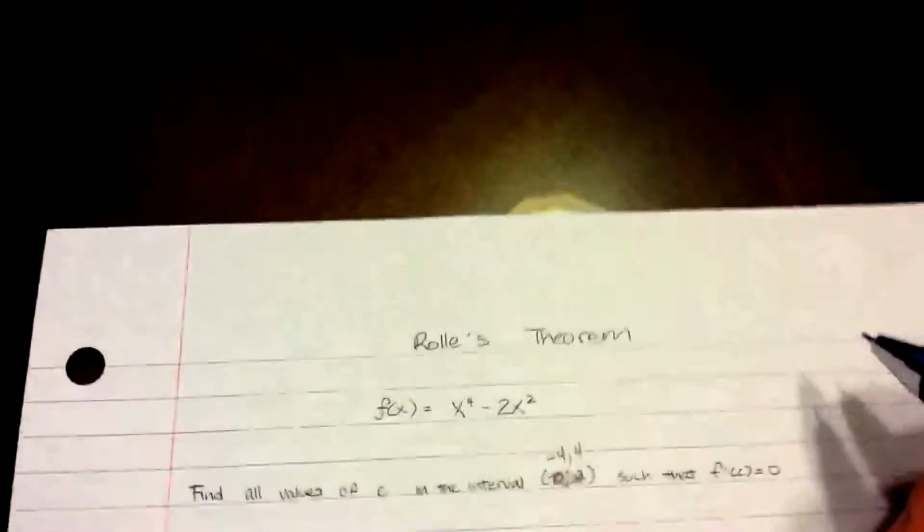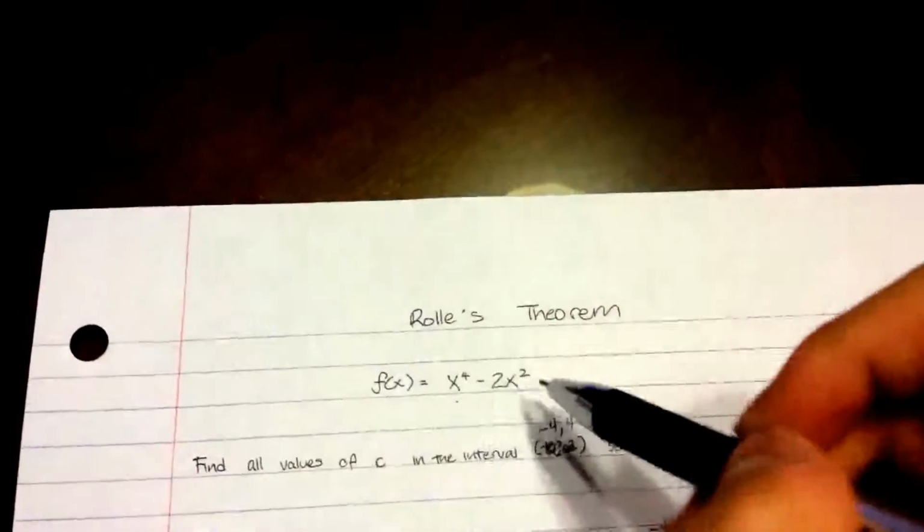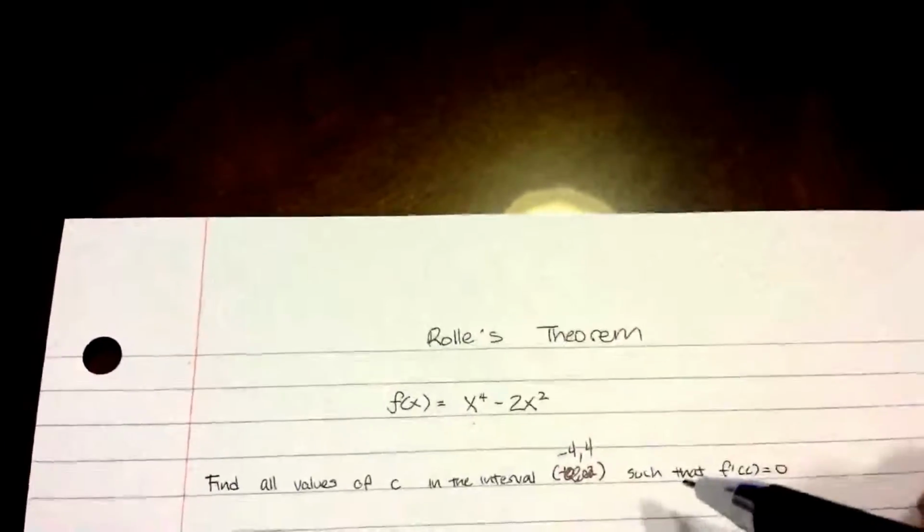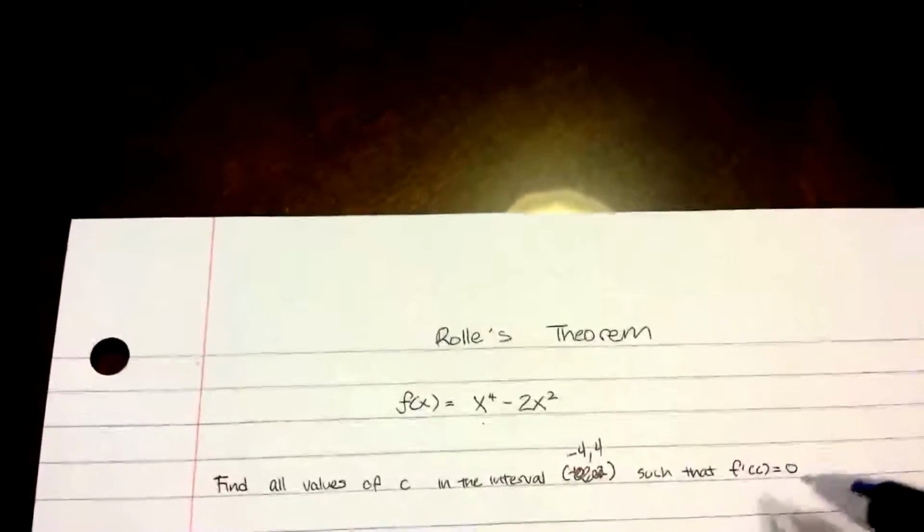Today we're going to be looking at Rolle's theorem, and we're going to be solving this equation to find all the values of c in the interval of -4 to 4, such that f prime of c is equal to 0.